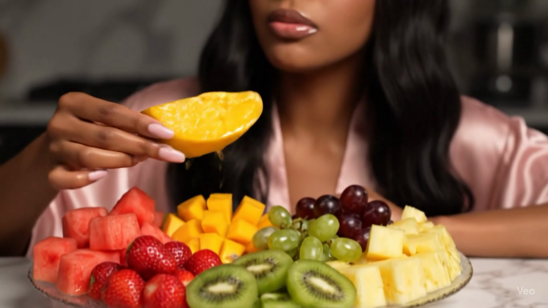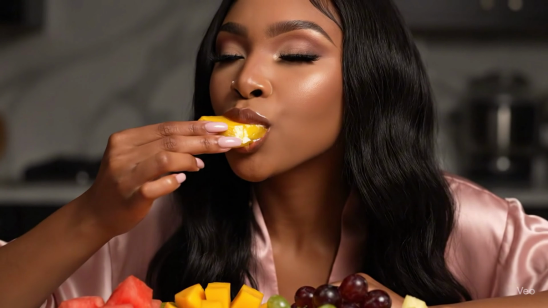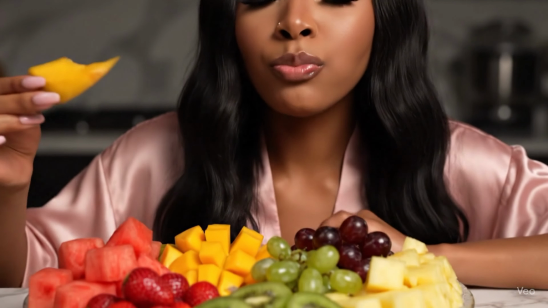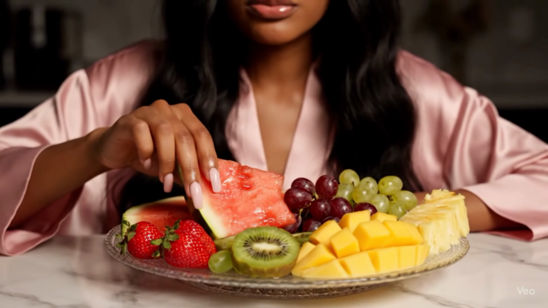This mango is so sweet. This mango is sweet.